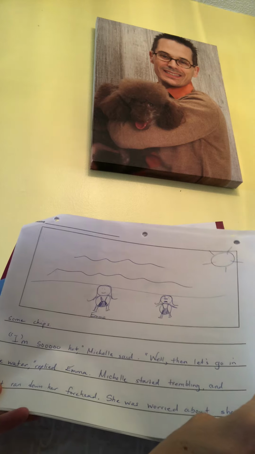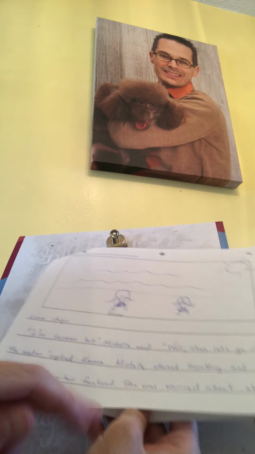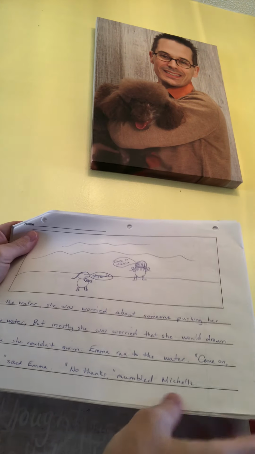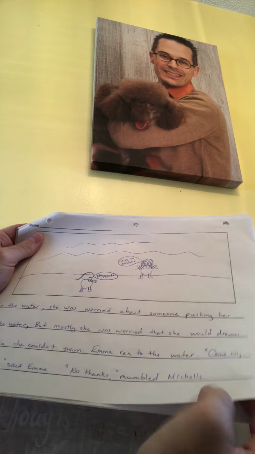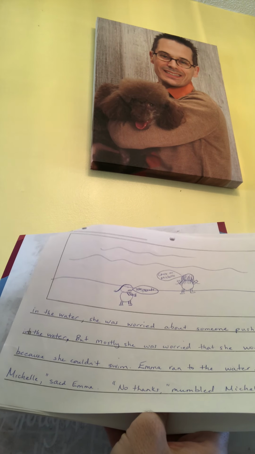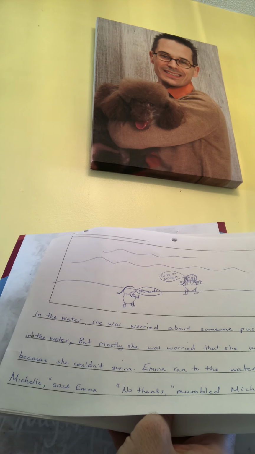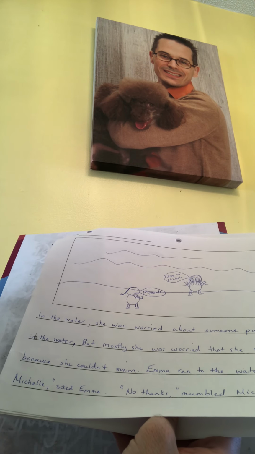But Michelle started trembling and sweat ran down her forehead because she was, and see how I put in a pattern? She was worried about sharks in the water. She was worried about someone pushing her into the water. But mostly she was worried that she would drown because she couldn't swim. That's a way to add more details into your stories by using a pattern.